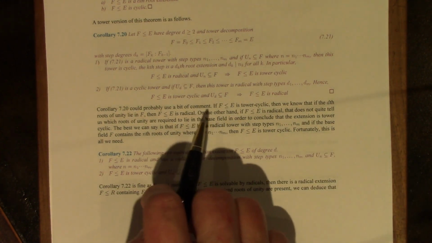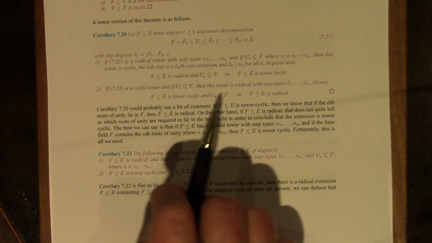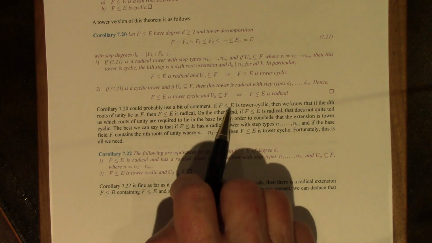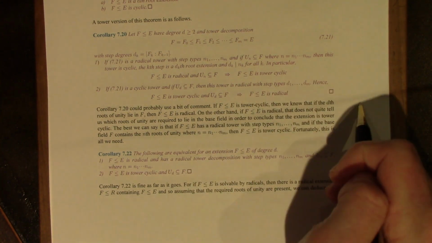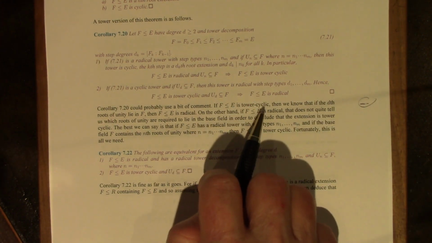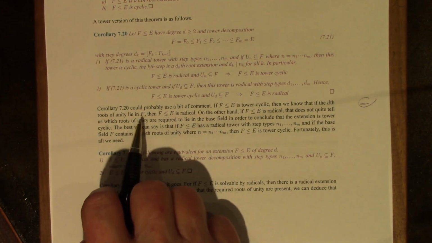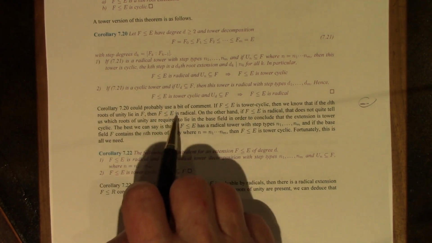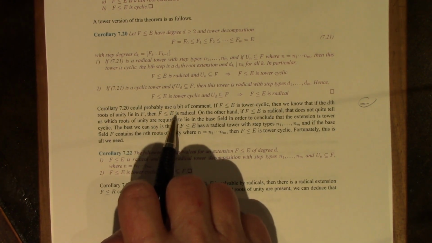One little issue probably worth emphasizing is that if Fe is tower cyclic, then we know that if the dth roots of unity lie in F, the extension is also radical.